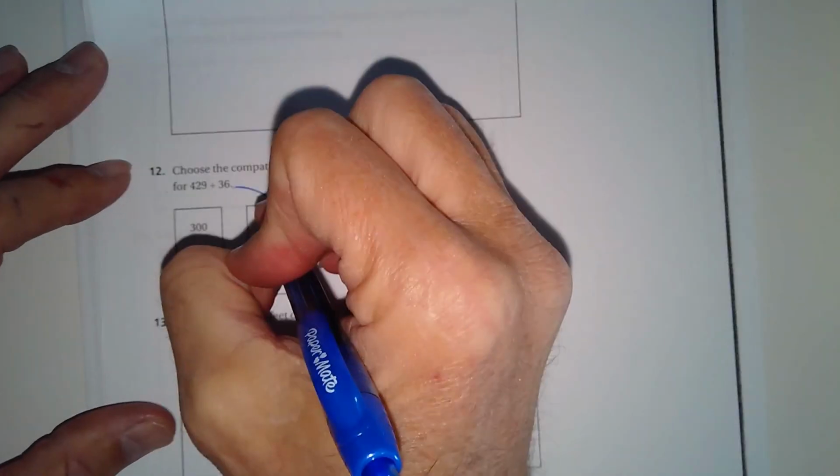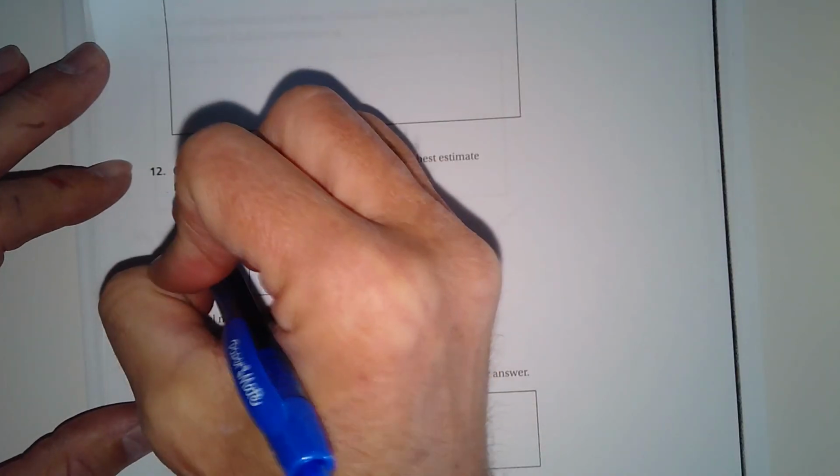And then number 12, it says choose compatible numbers that will give you the best estimate for 429 divided by 36. Well, in other words, what's going to be closest to these two that'll give you a good estimate? All right, so you'll just circle 2 of them.